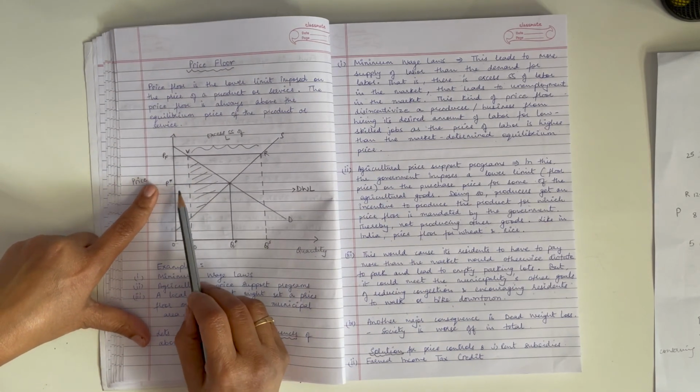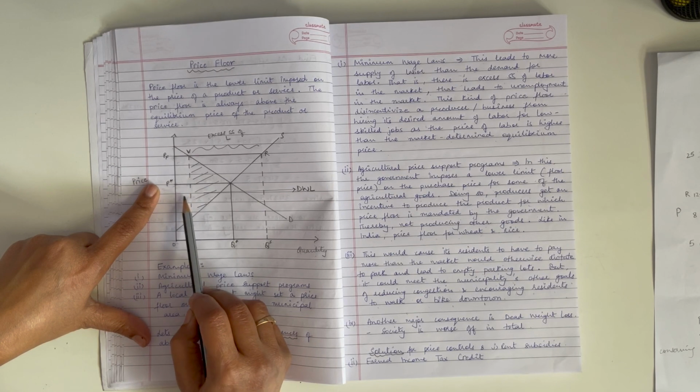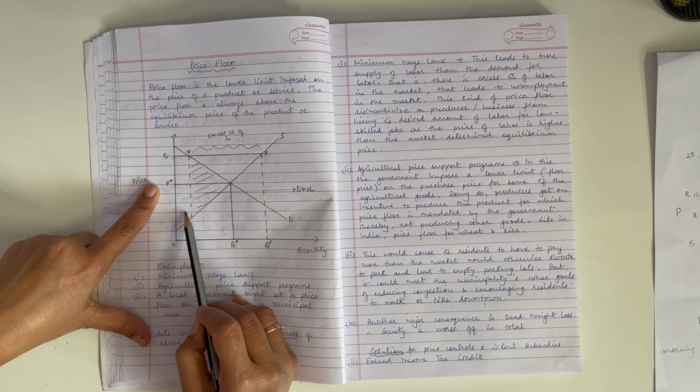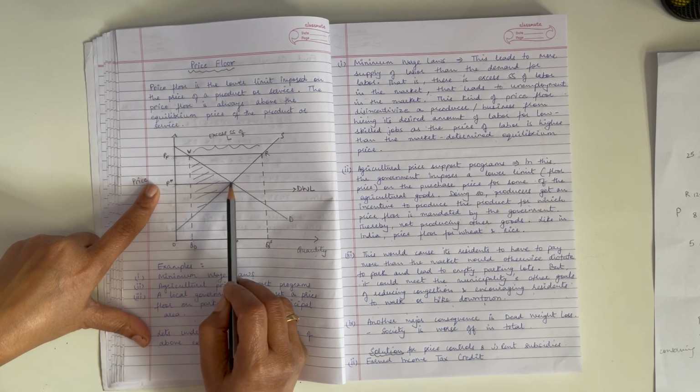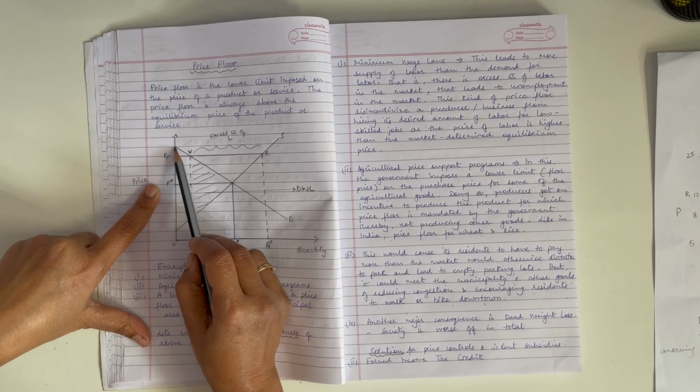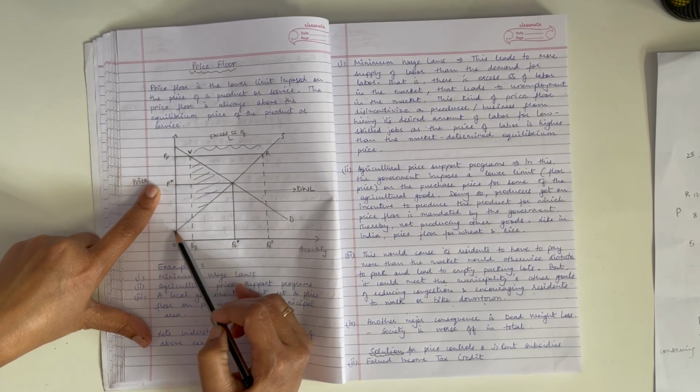Similarly, the producer surplus is any area which is below the equilibrium price but above the supply curve. So this triangle gives me my producer surplus. Combining the two, this whole big triangle is my total surplus, right?